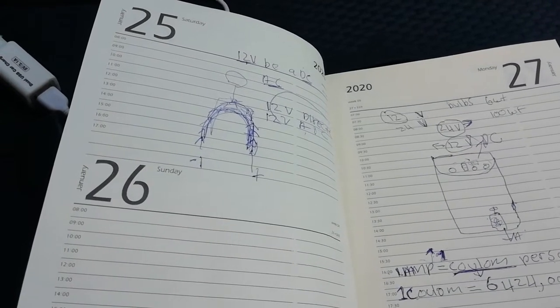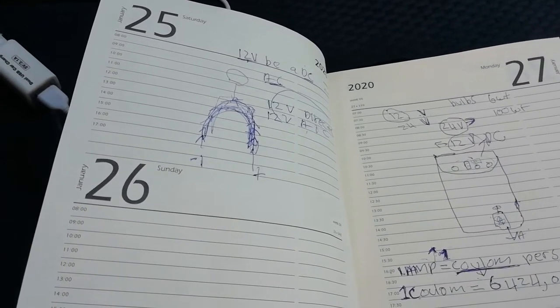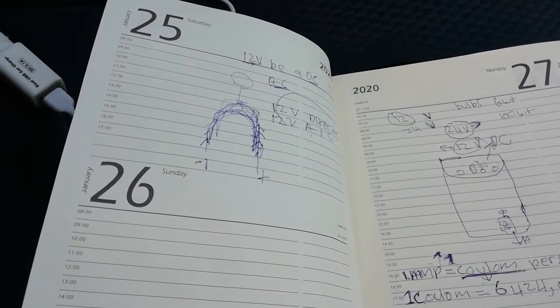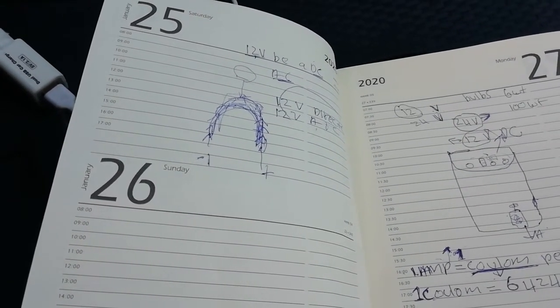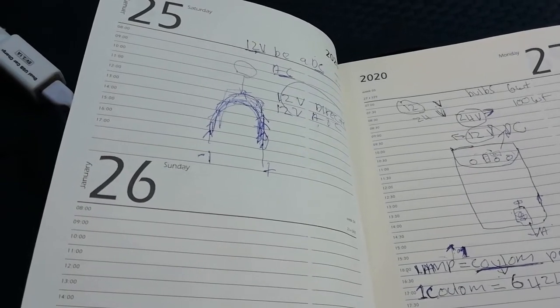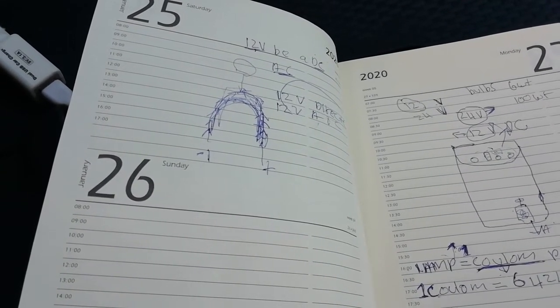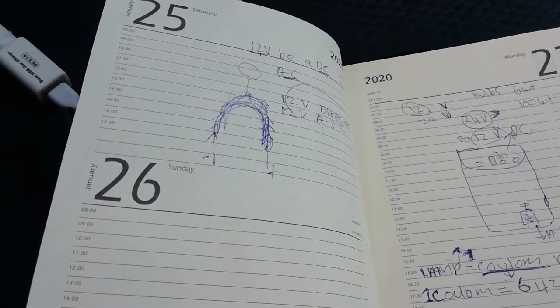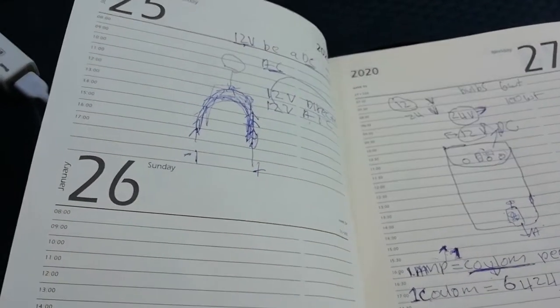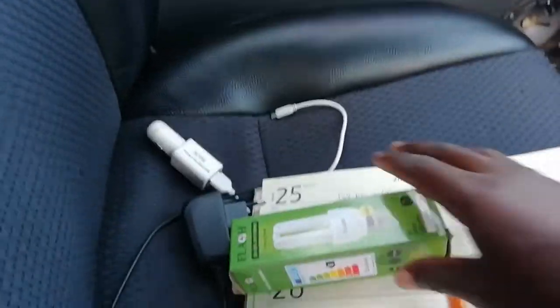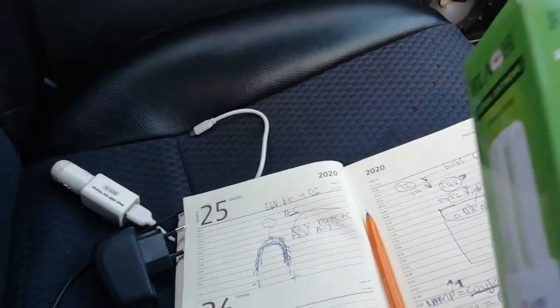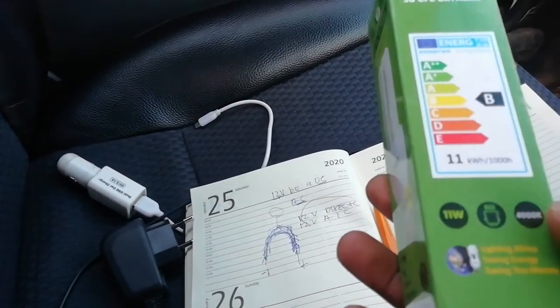It is a method of measuring the rate of energy of an appliance, right? I was going to bring you one to show you. Let me try to see if I can get one. Yeah, guys, we got one. This is super good.